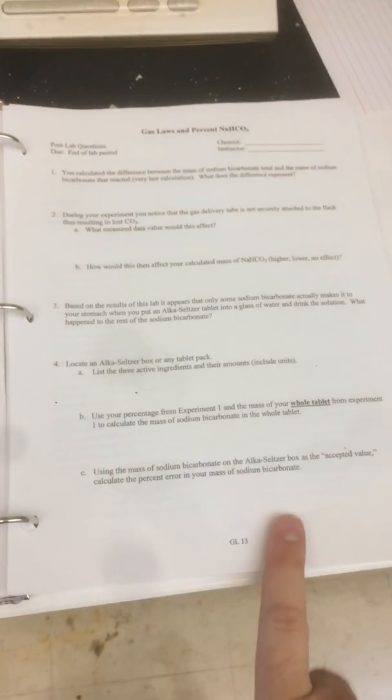There are no questions on the back, just want to point that out, okay? So this has been your virtual lab on Alka-Seltzer. Again, you're going to pass in from page 9, make sure you keep track of your units and your significant figures, all the way through page 13. Thank you very much.